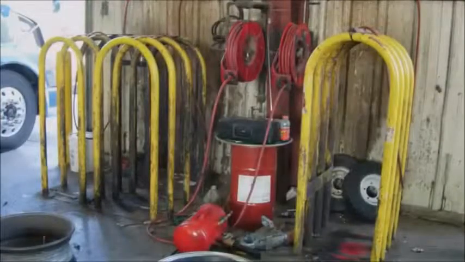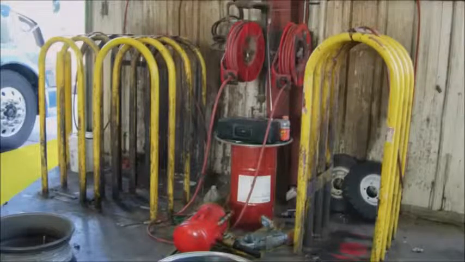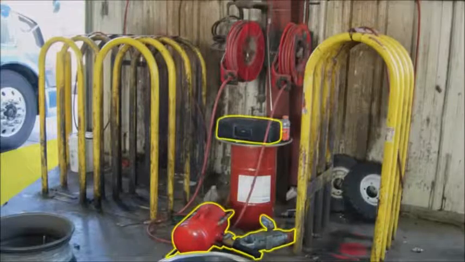For example, anyone walking in the door to the left will be directly in the trajectory when a tire is inflated in the restraining device. The tools on the floor also have the potential to become projectiles in the event of an accident, and radios are not recommended in areas where technicians should be listening for the signs of a zipper rupture.